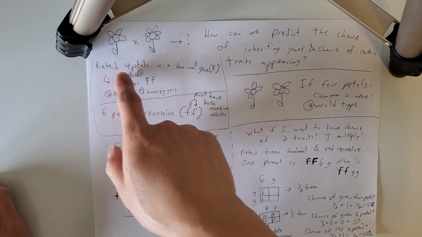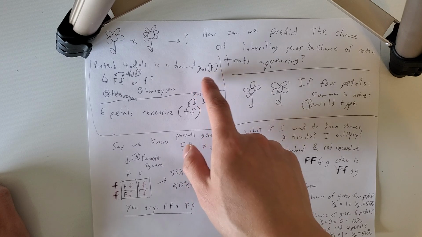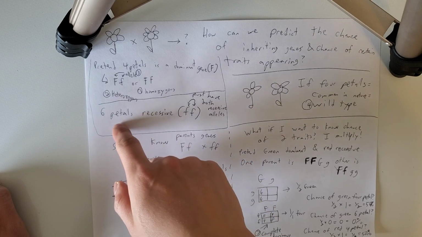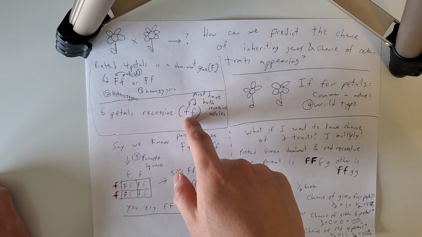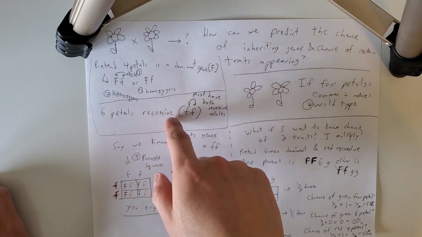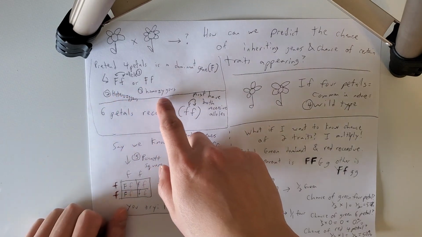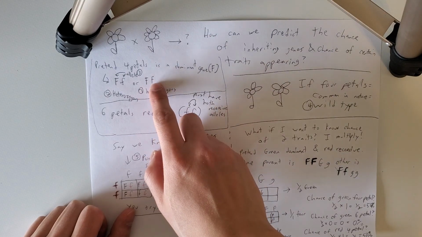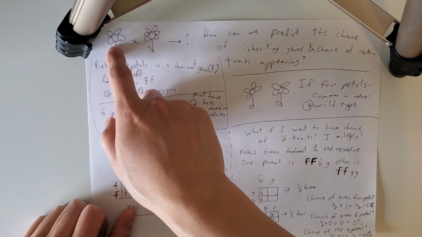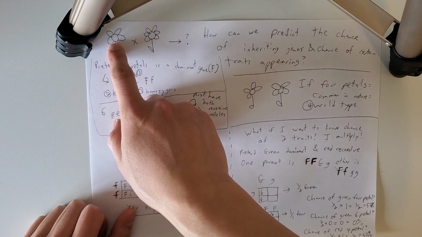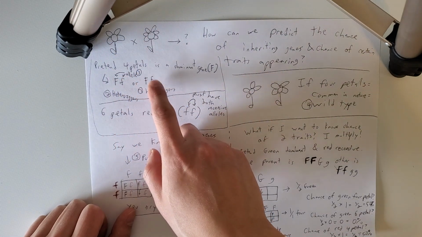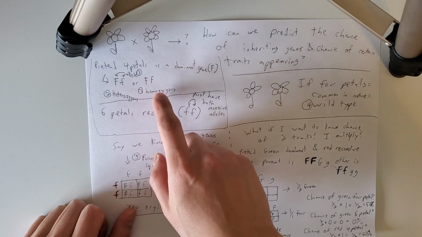So we're going to pretend 4 petals is the dominant gene, and we're going to use capital F to represent 4 petals. And we're going to pretend that 6 petals is the recessive gene, and we're going to use lowercase f to represent recessive. So the first vocabulary word here is homozygous. Homozygous just means that the two genes are the same. Now you might wonder, how come there are two genes in this one parent? Well, this flower had parents itself. So this flower had a mother and a father, so there's two genes, one from mother, one from father.